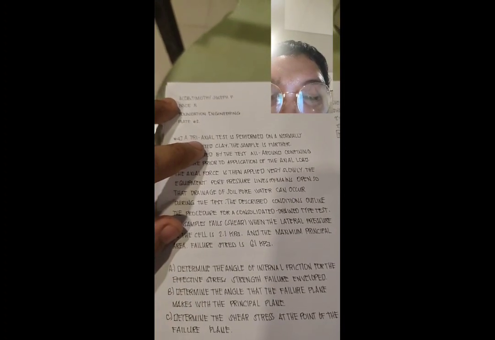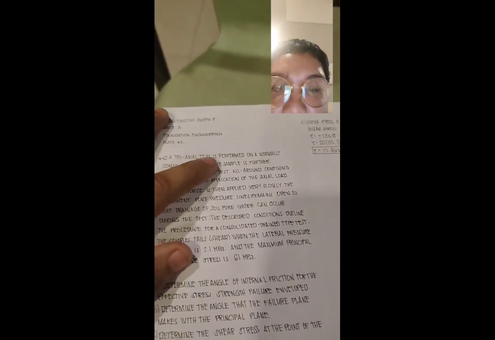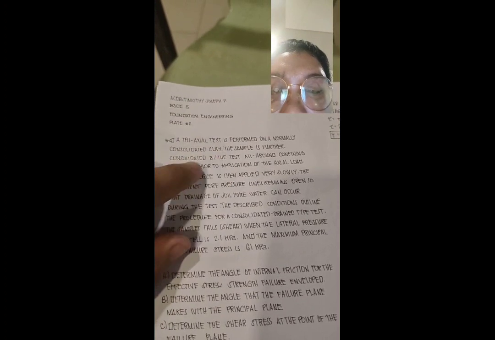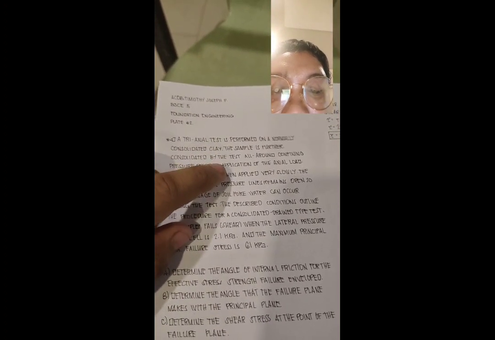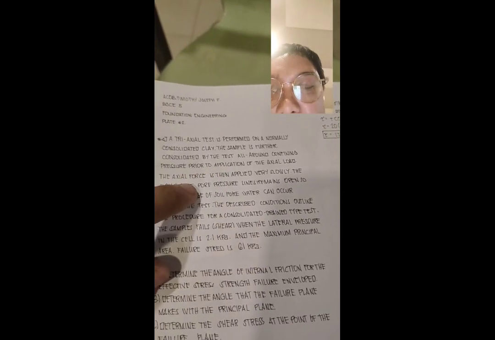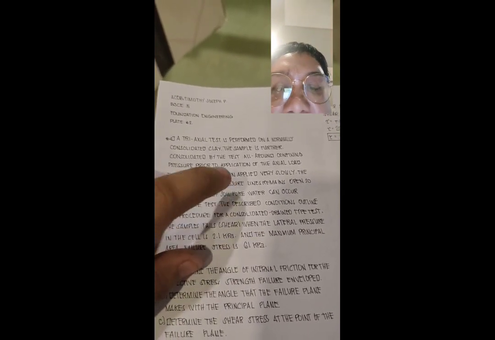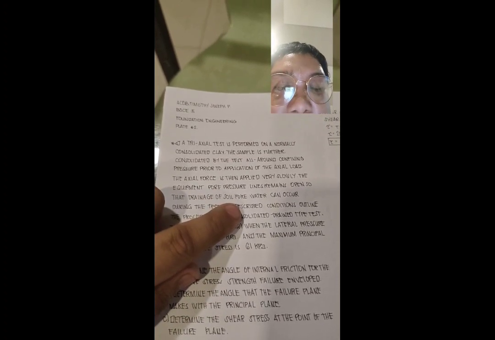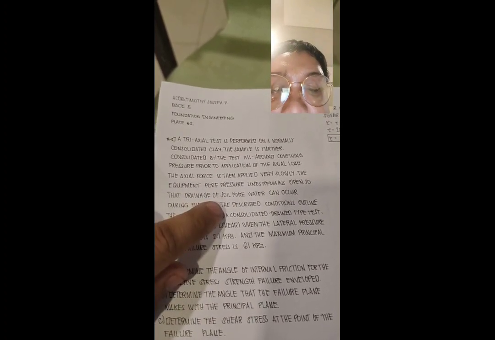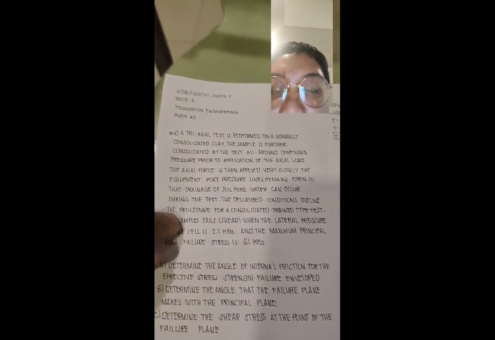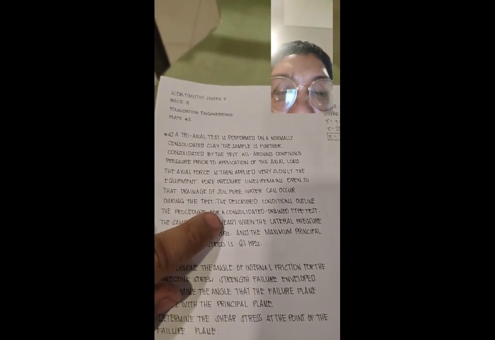Number 4, a triaxial test is performed on normally consolidated clay. The sample is further consolidated by the all-around confining pressure prior to the application of the axial load. The axial force is then applied very slowly to the equipment. Pore pressure lines remain open so that the drainage of soil pore water can occur during the test. The described condition outlines the procedure for a consolidated drained type test.